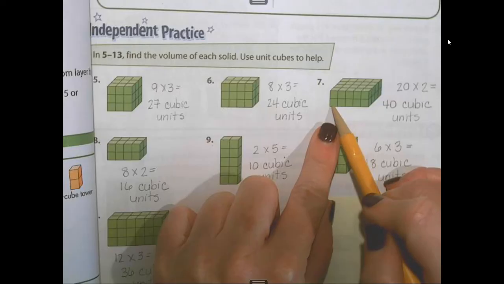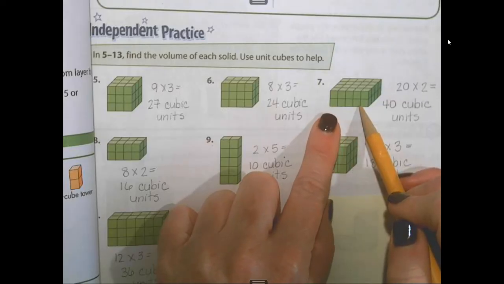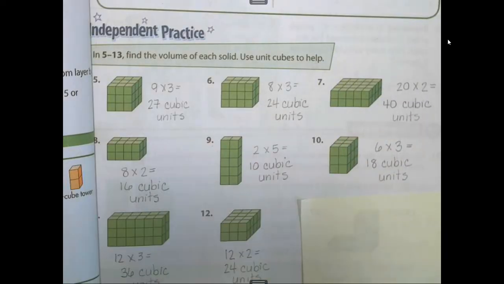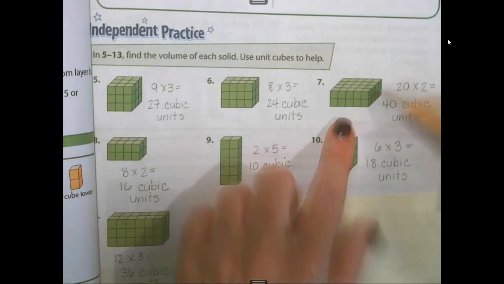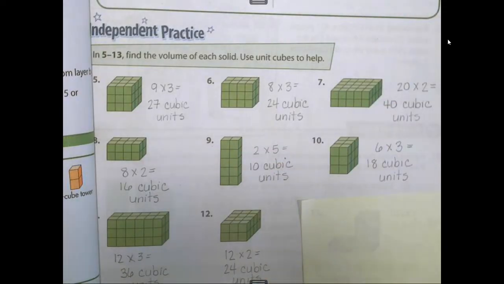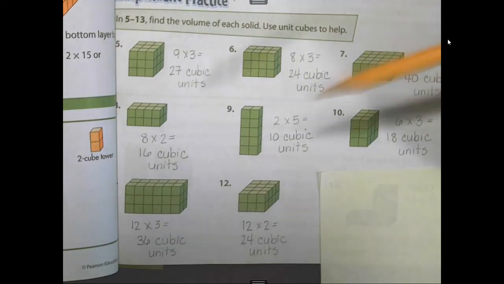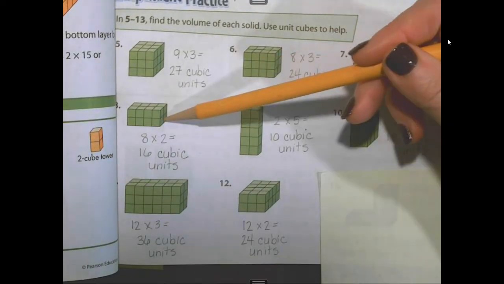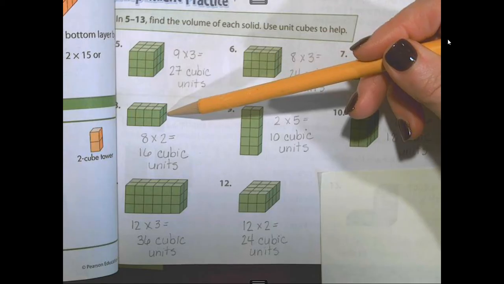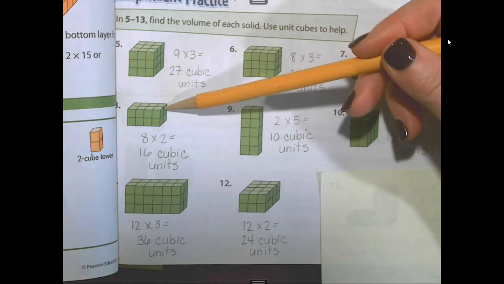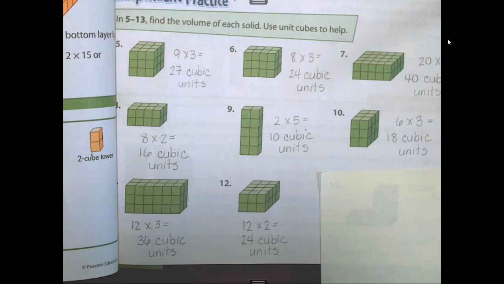Each layer is 5 units long and 4 units wide. 5 times 4 gives me the 20 units on each layer, and there's 2 layers. Number 8, you should have 16 cubic units. All right, you have 4 units long, 2 units wide. That's where I get 8 units for either the top or the bottom layer, and you've got 2 layers. 8 times 2 is 16.